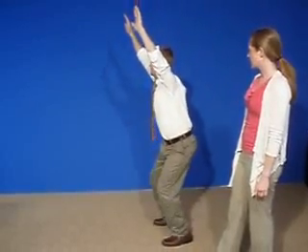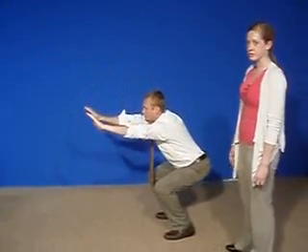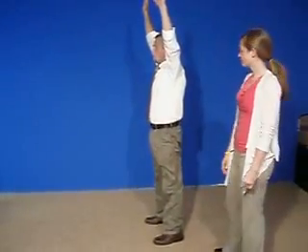And then also if they can't bring their arms up any further, it could be due to a decreased extension in the thoracic spine.